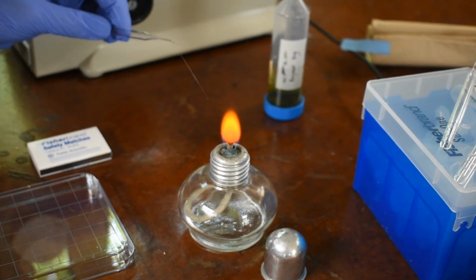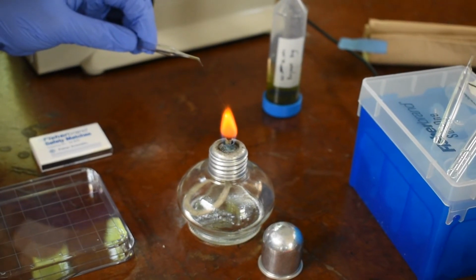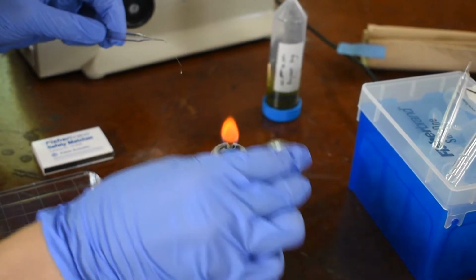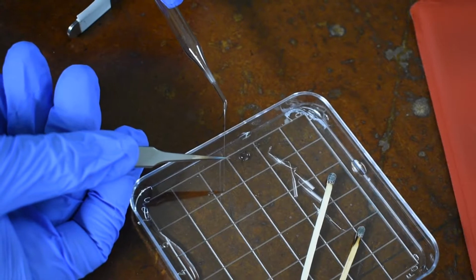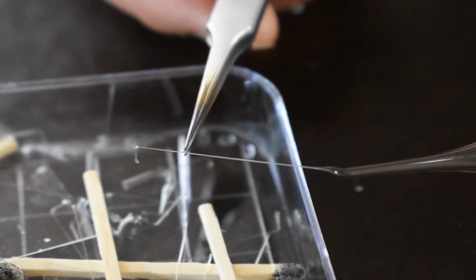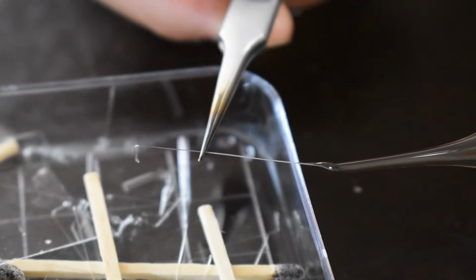Dr. Cito makes this maneuver look easy, but it can be pretty tricky, so try to be patient when you give it a shot. Next, Dr. Cito uses forceps to break off the end of the capillary at the desired length by applying pressure, wiggling slightly, and pulling away.